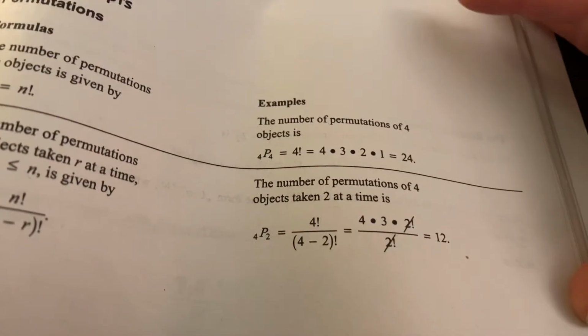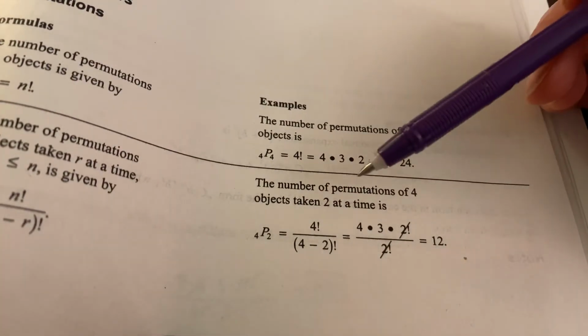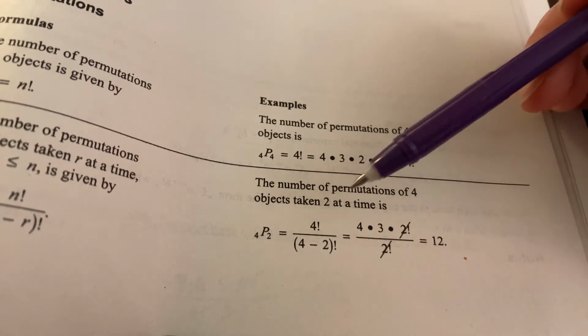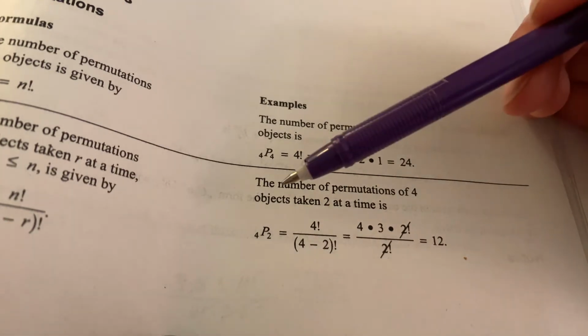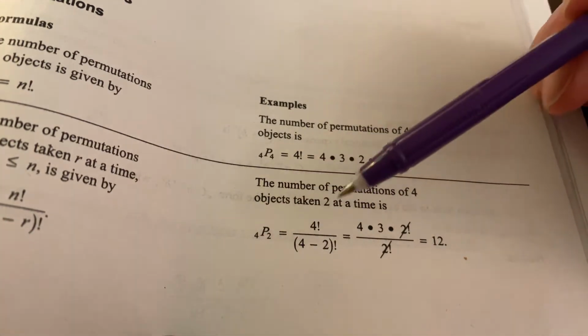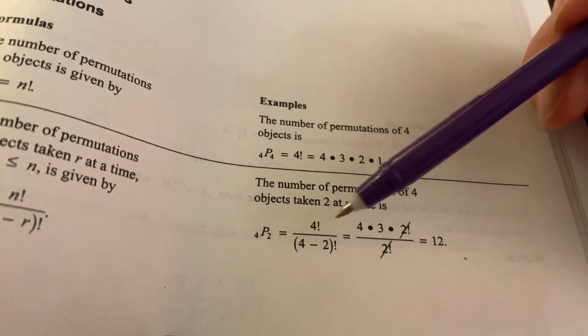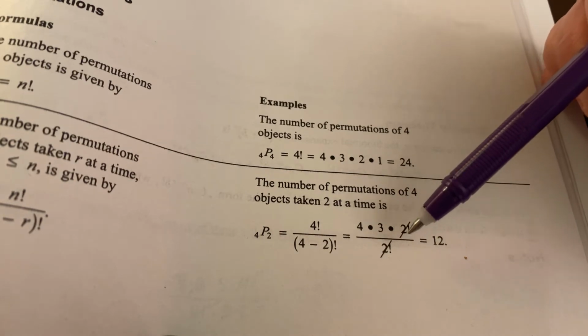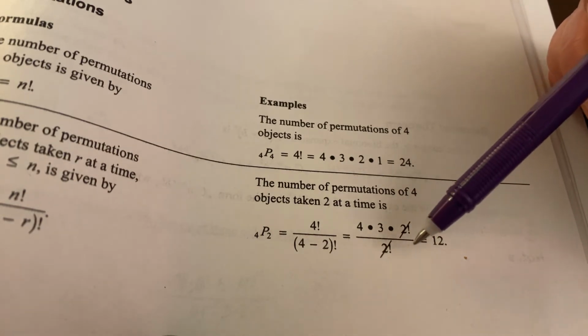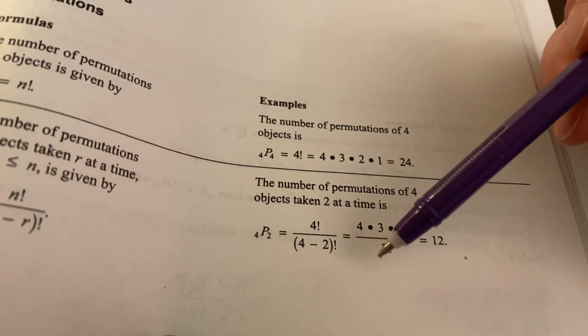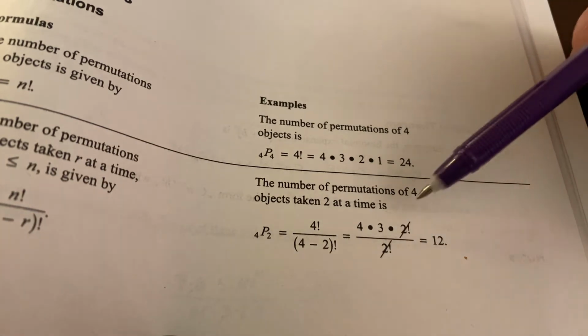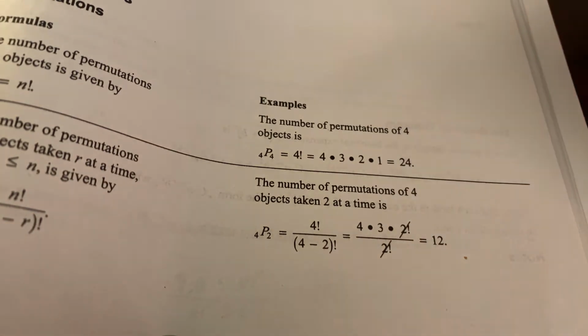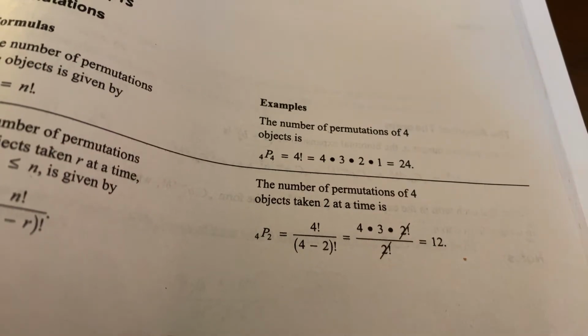And they give an example briefly of the number of permutations of 4 objects taken 2 at a time, which is 4P2. So 4 factorial over 4 minus 2 factorial, which is 4 times 3 times 2 factorial over 2 factorial. And the 2 factorials can cancel, right? And you're left with 4 times 3, which is 12. Okay, so that's the basics of permutations.